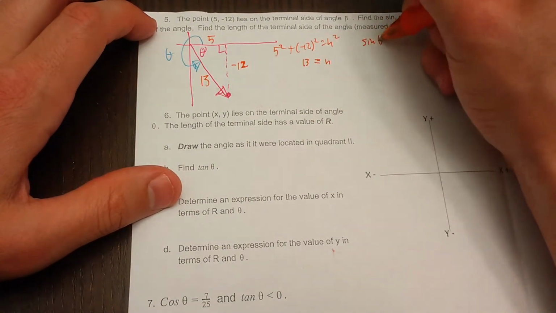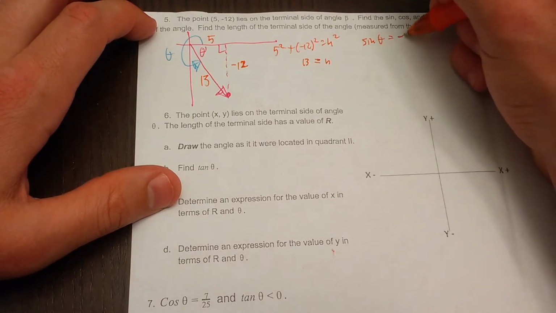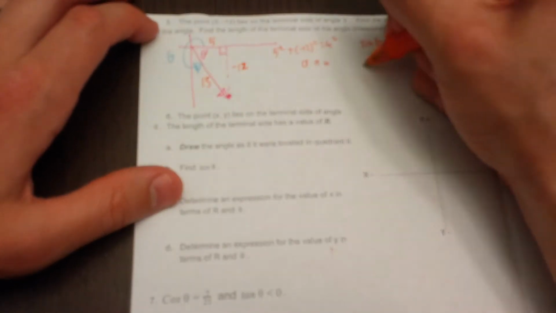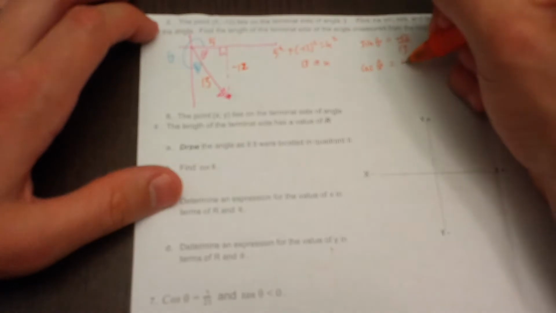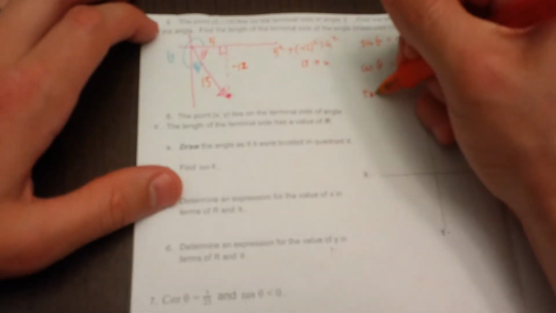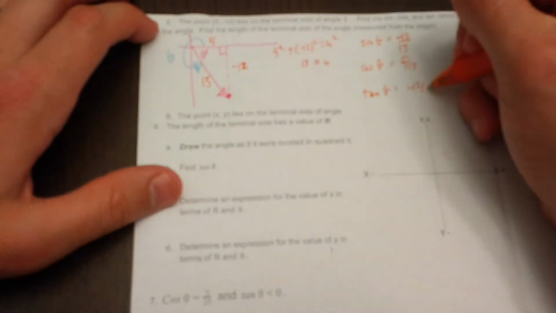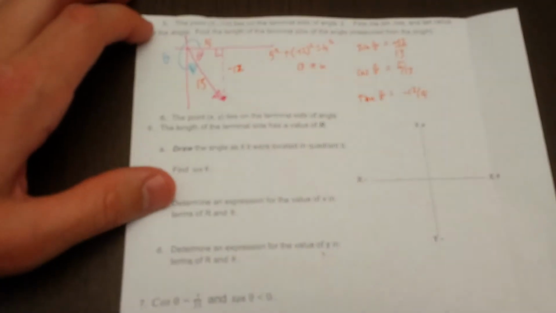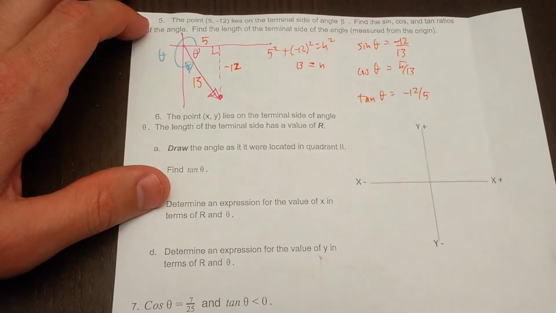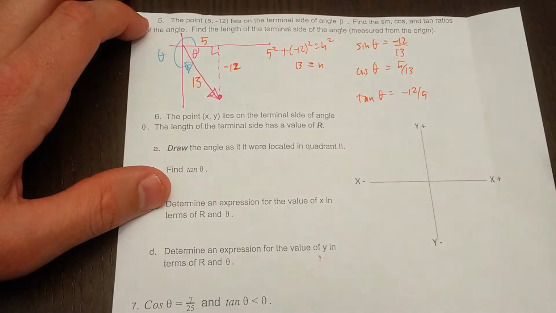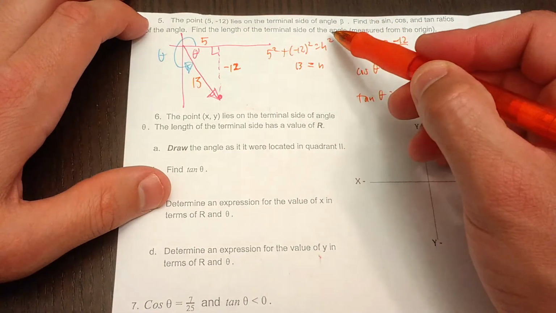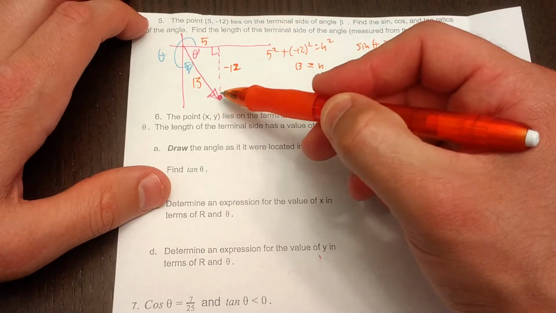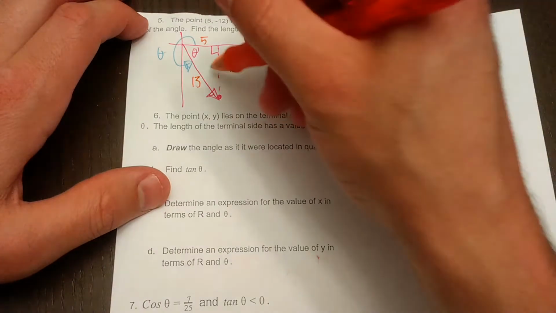Okay, so what do we know? We know that the sine of theta, the opposite over our hypotenuse, is going to be -12/13. The cosine of theta, 5/13. And the tan of theta, -12/5. All right, zoom in, focus on that. Make sure, yeah, that's better. All right, the last part asks find the length of the terminal side. Well, that's just the length of this arrow. It's 13.